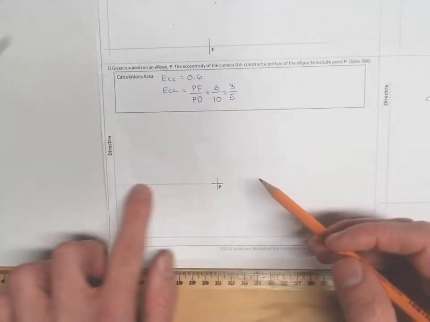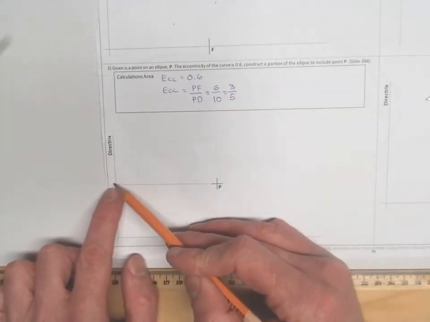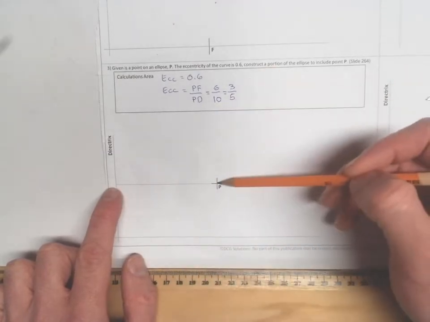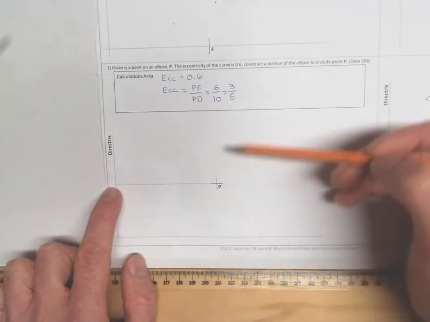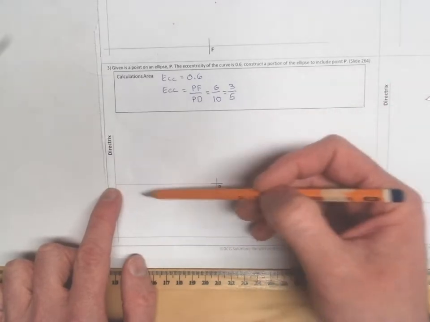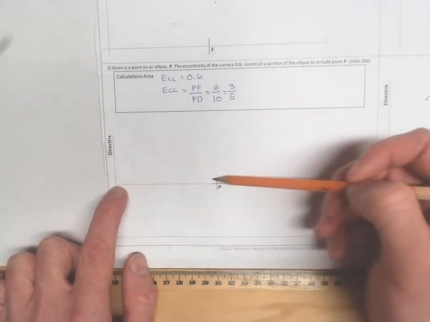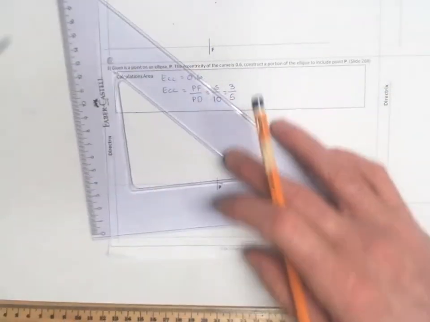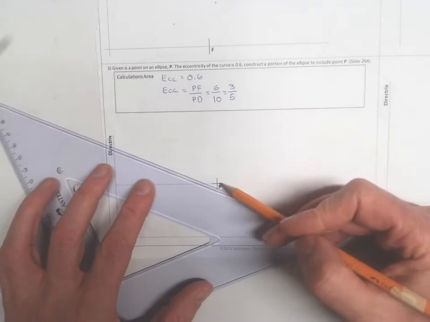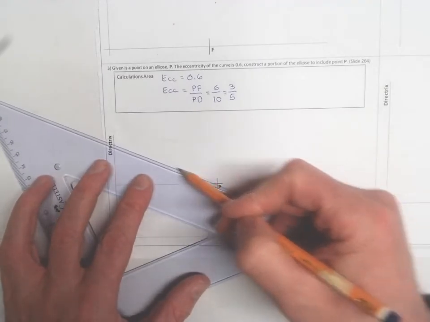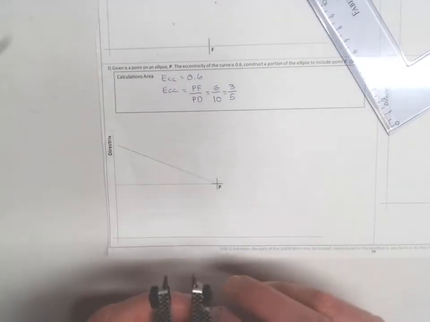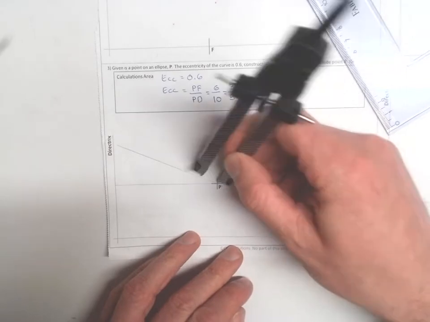So what we do is, it'll make more sense when I do it, we join a line straight back from the point to the directrix. So that distance is 5 basically. That's 5 units in terms of a ratio. So I'm going to divide that line into 5. So we use the rule we learned in first, second year. Draw a line out at any angle. Take any distance on your compass. Step it off 5 times.